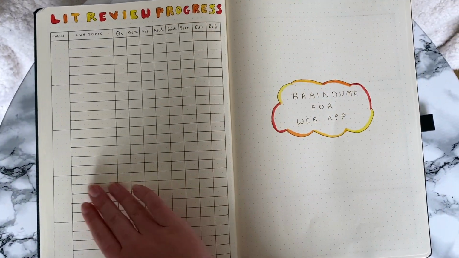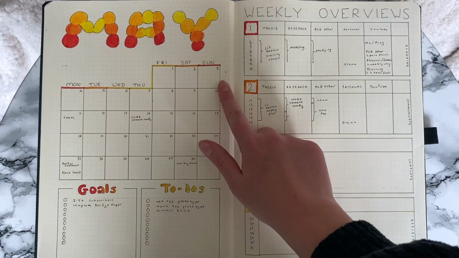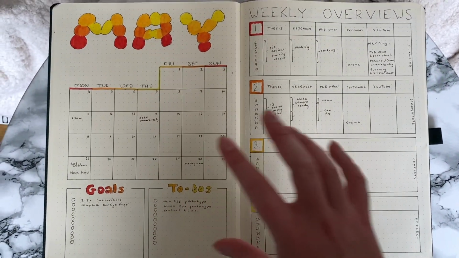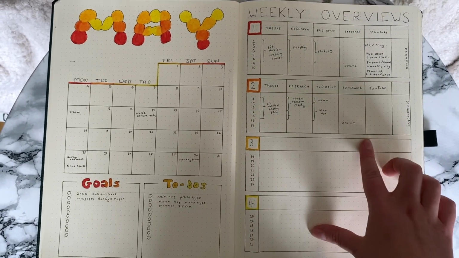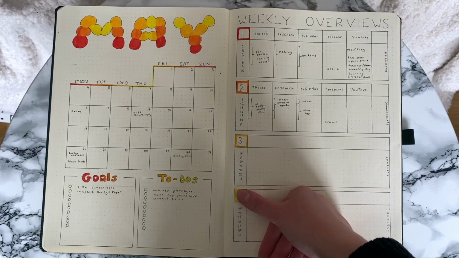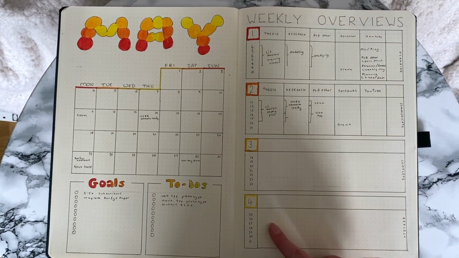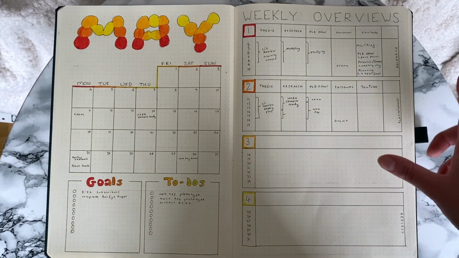Usually I end this video with a weekly spread, but because this week is still in April, I already have that weekly spread, so I won't be going on to the weekly spread until the following week. So next Sunday I'll be setting up the weekly spread.